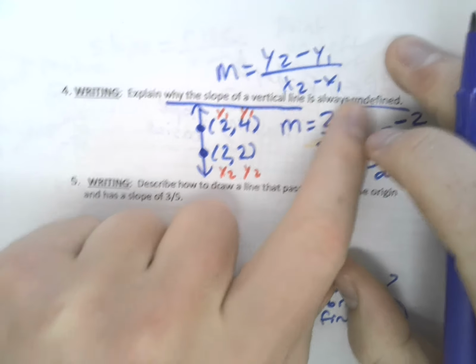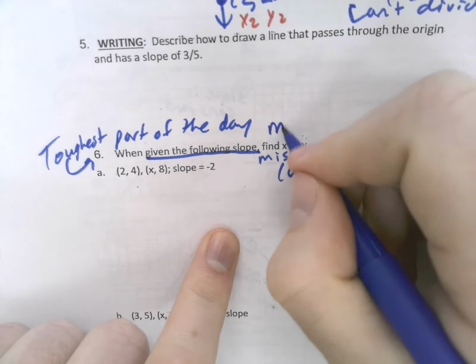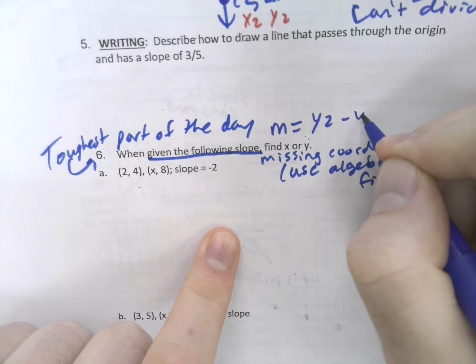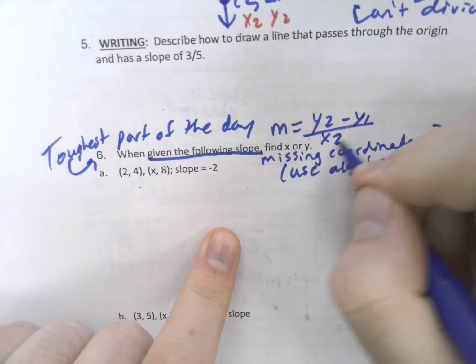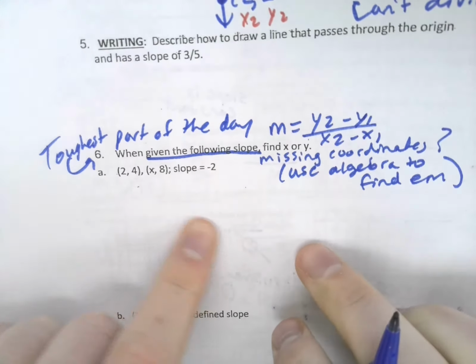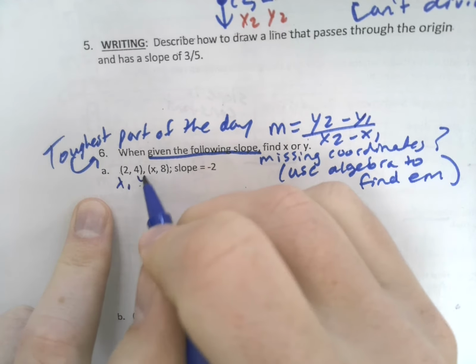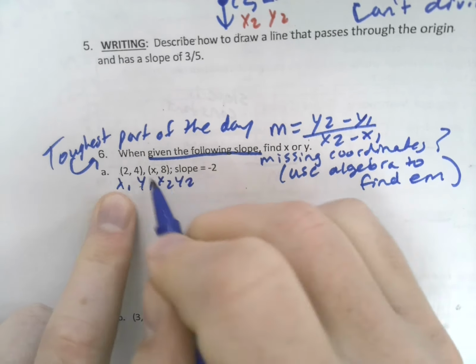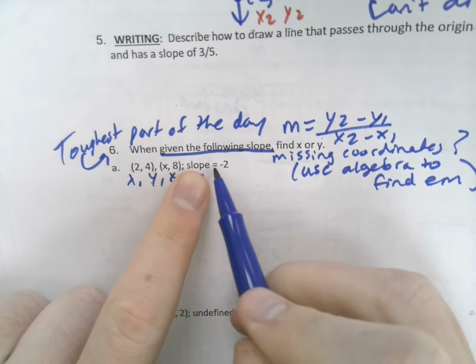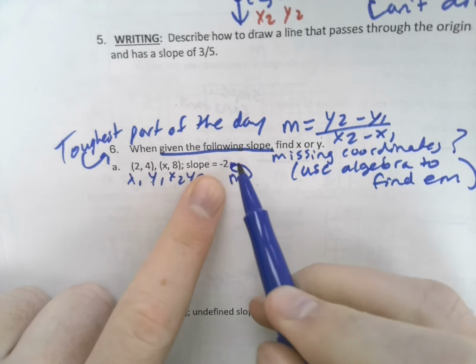So we know we've got y2 minus y1 over x2 minus x1. I'll rewrite that. So here's x1, y1, x2, y2. And we know slope. We already got the slope.